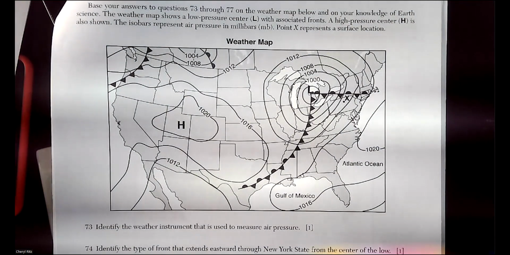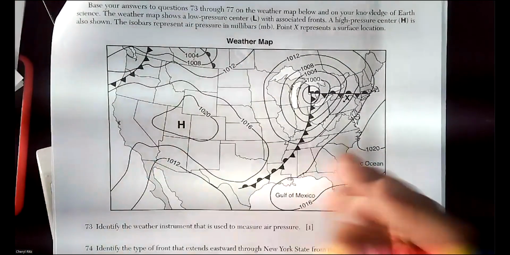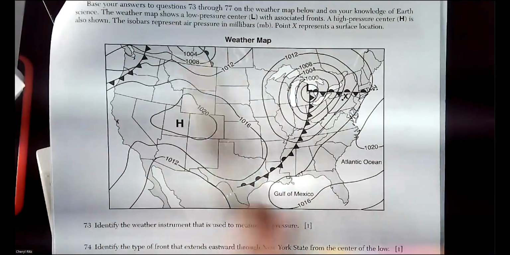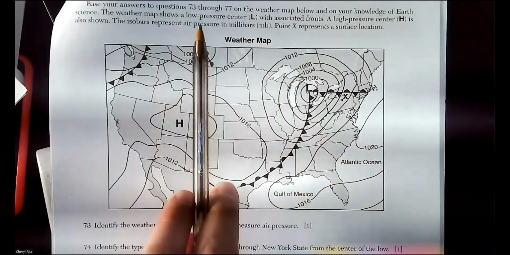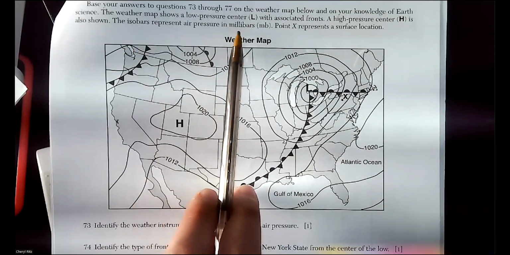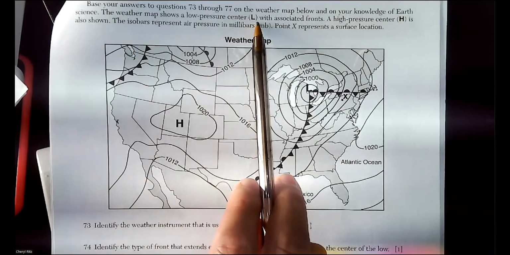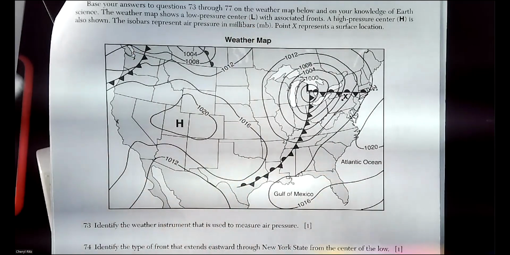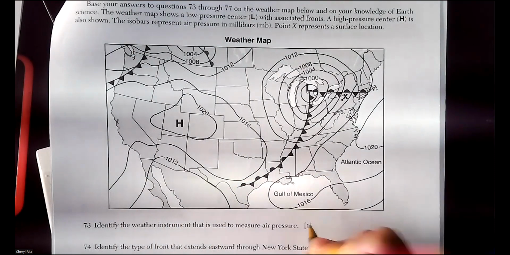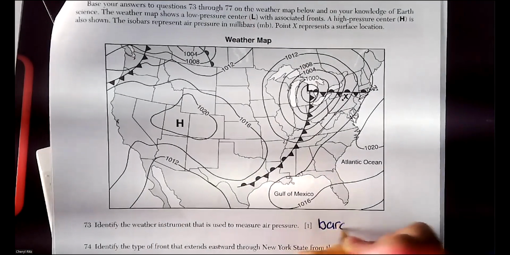So we start off with question 73. Now with this 73 through 77, we have a map. They tell you the isobars represent air pressure in millibars. They labeled the low, they labeled the high, they have some fronts and all of that good stuff. They want to know what weather instrument is used to measure pressure. What is that? That is a barometer.